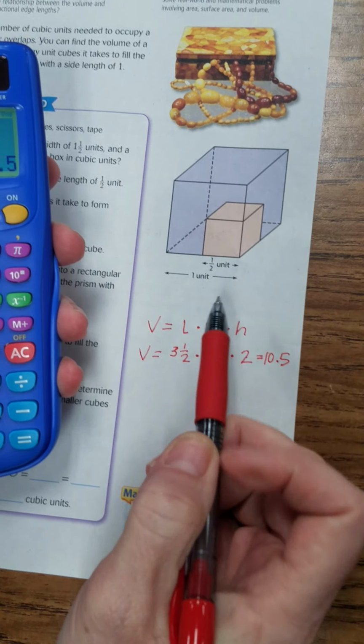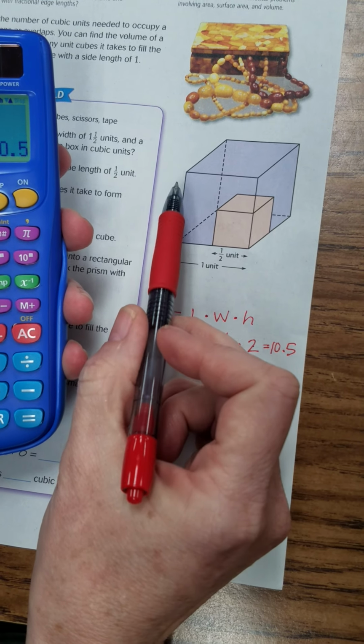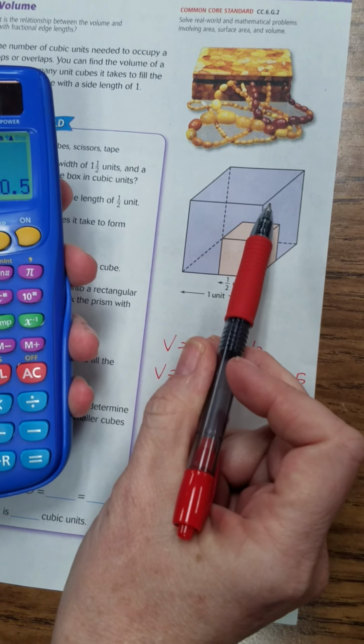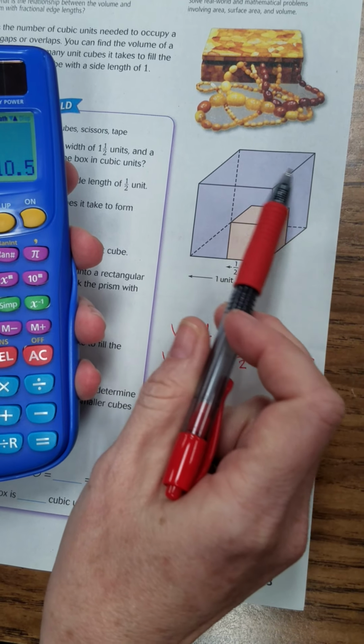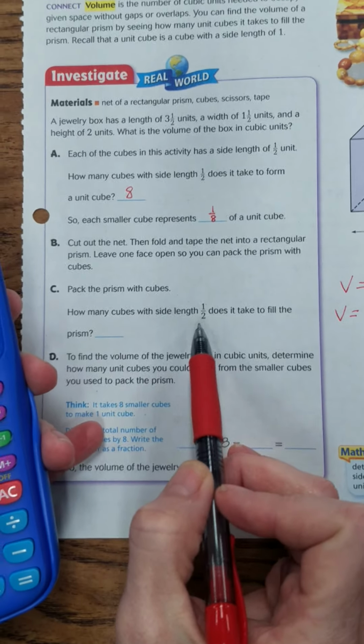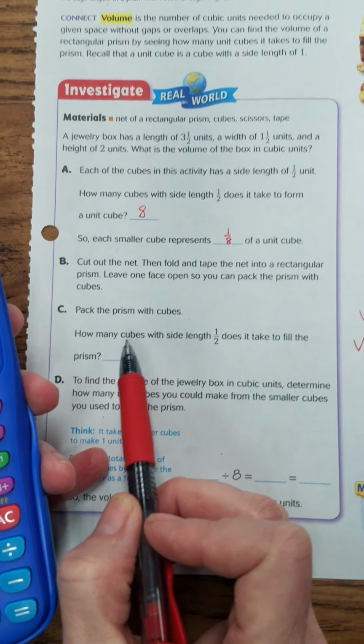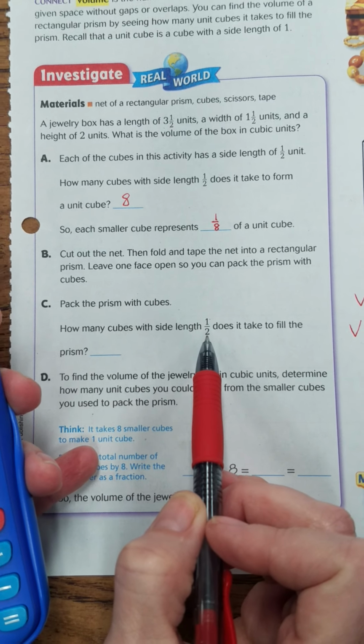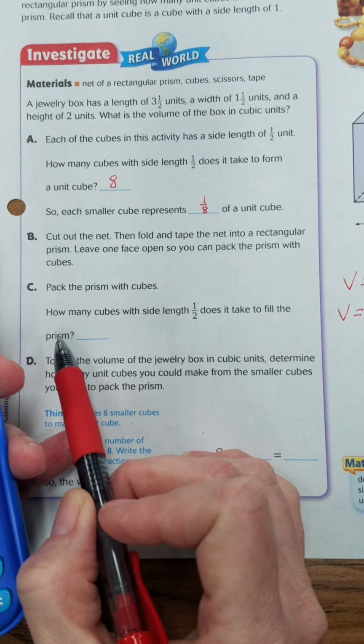Now, that's assuming, boys and girls, that you're using a cube to fill up that box that is this purple box's size. But in our question, it asks us, how many cubes with the side length 1/2 does it take to fill the prism?